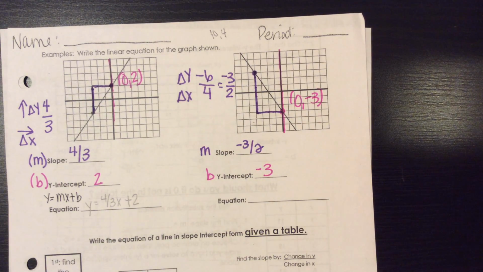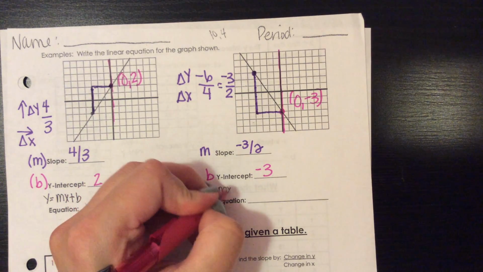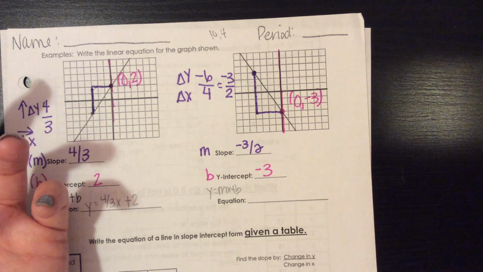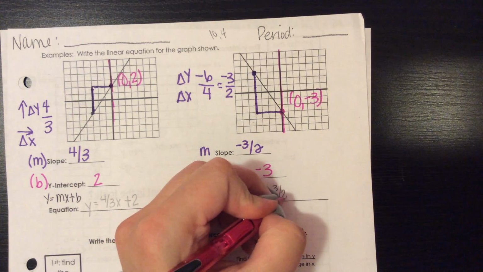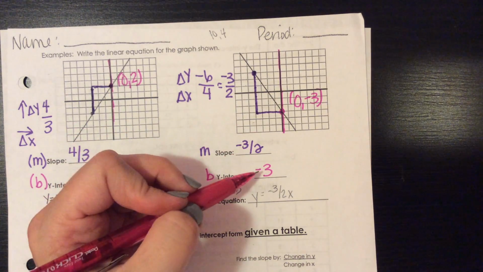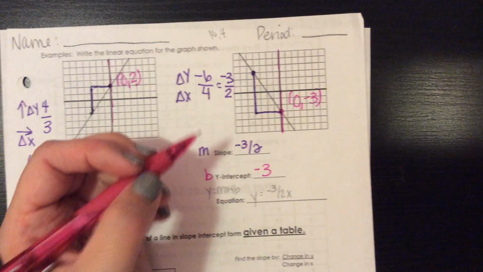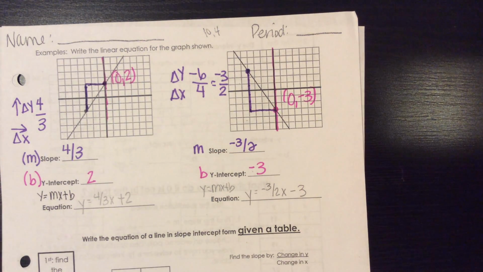When I go to write my equation this time, y equals mx plus b. This time it's a little bit different because I've got negatives involved, right? So I'm going to have y equals a -3/2x. And instead of putting plus a -3, remember how we talked about how algebra likes to be pretty? We're going to put a -3/2x minus 3. And then that's my final equation.